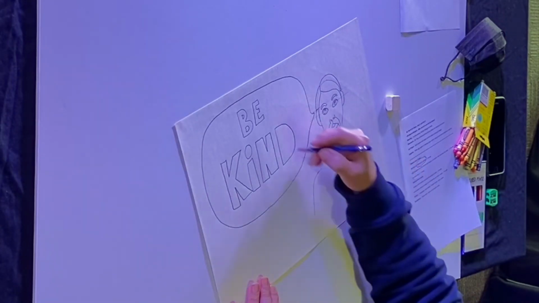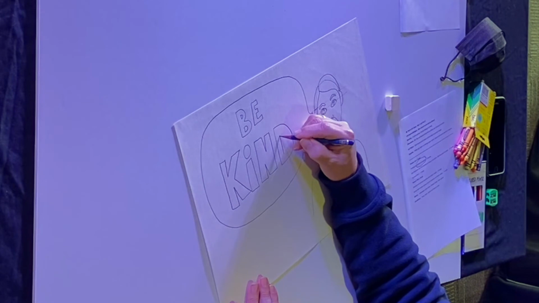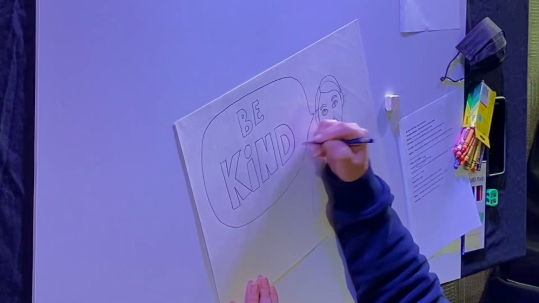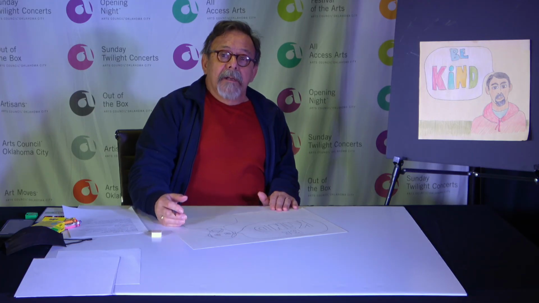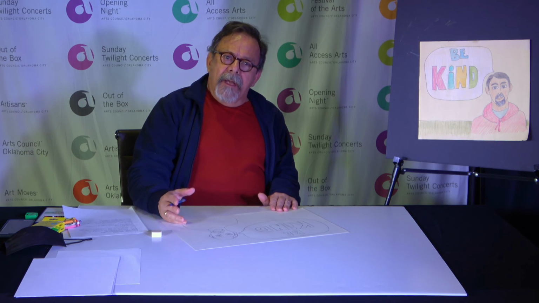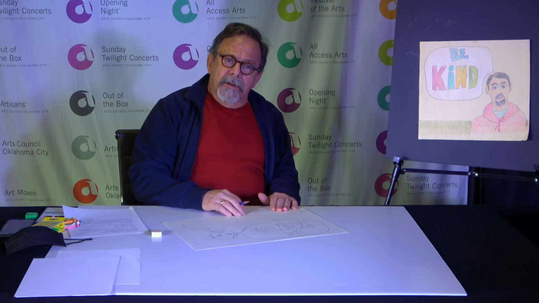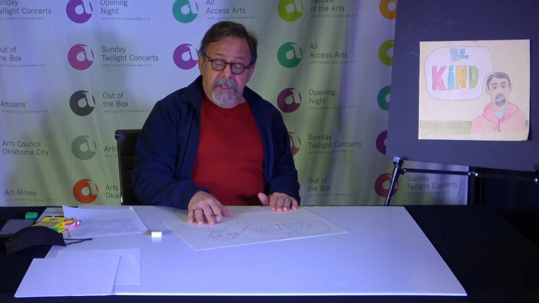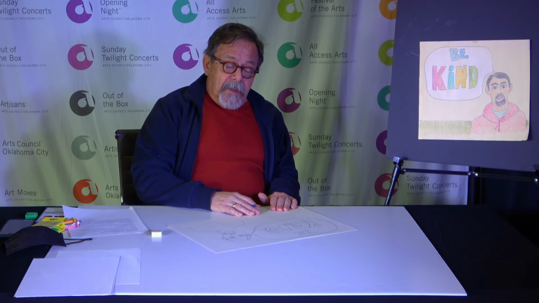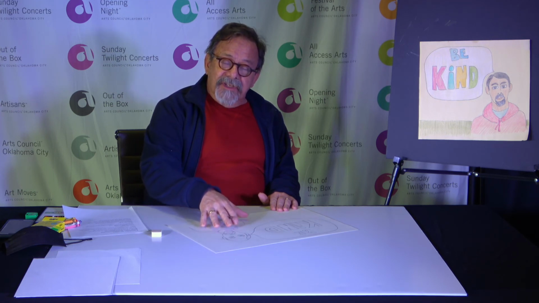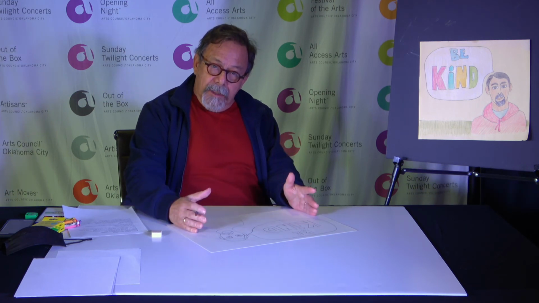And so I think that as you grow, I'm sure that a lot of you already know that, right? But for those that have never really thought about it, I want you to think about it while you do your comic. This is not a comic strip, but this is what's called a single panel comic. There's only one image, right?